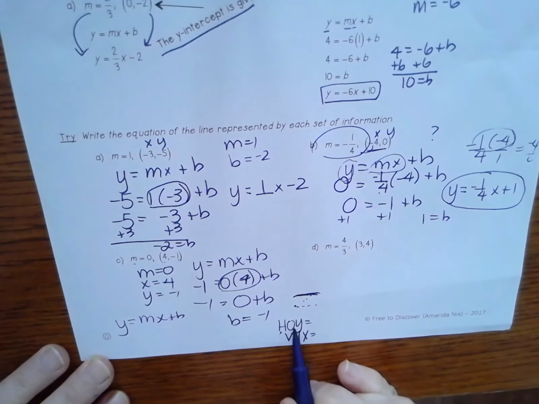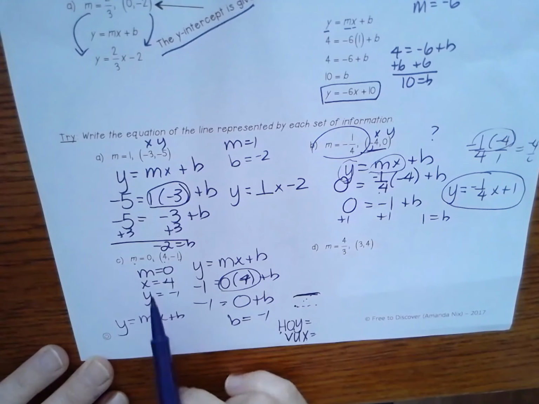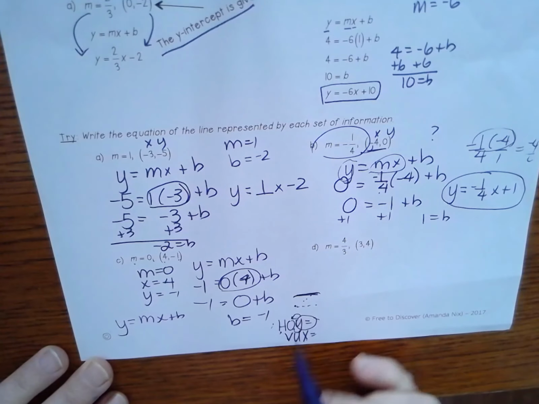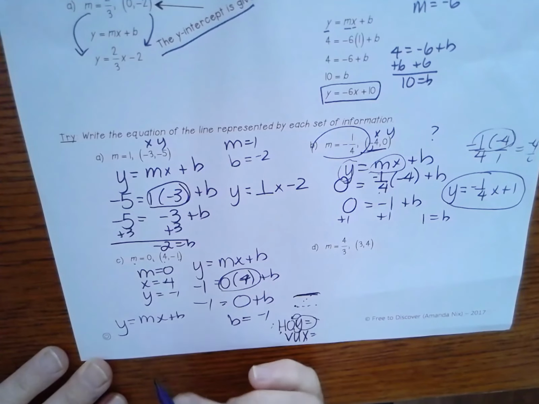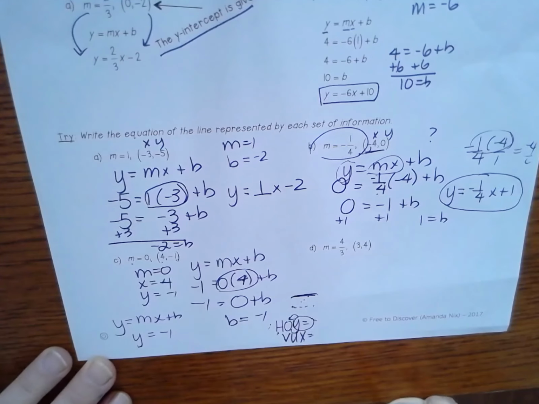Horizontal, zero slope, it's a y equals line. Vertical lines have an undefined slope and an x equals. So because I have a zero slope, it's going to be a y equals. See that? Right there. Y equals when you have a zero slope. So we don't have a slope that we can identify in the equation other than 0, so we're going to leave it out. And then y is equal to negative 1. It's the horizontal line.